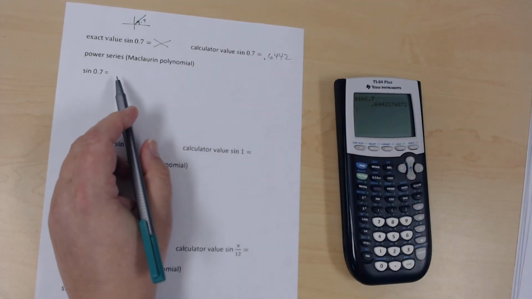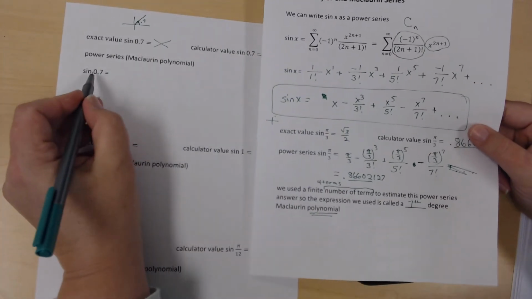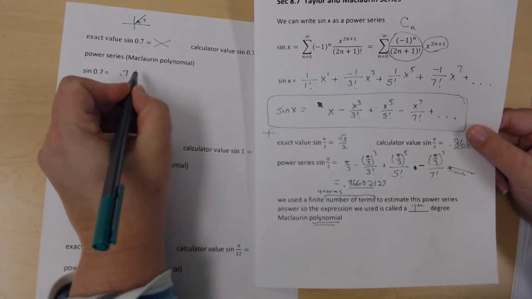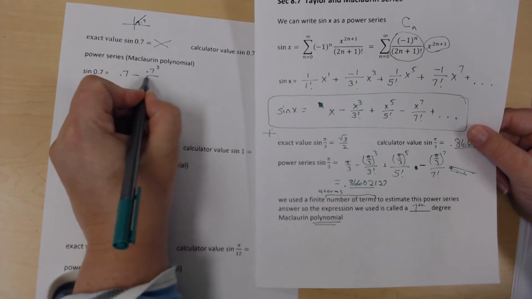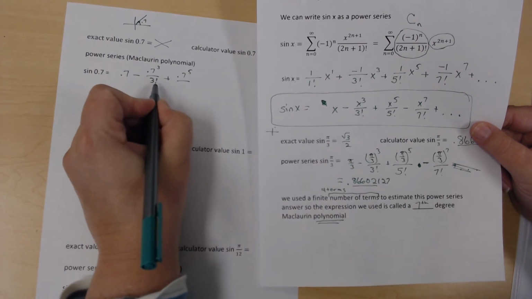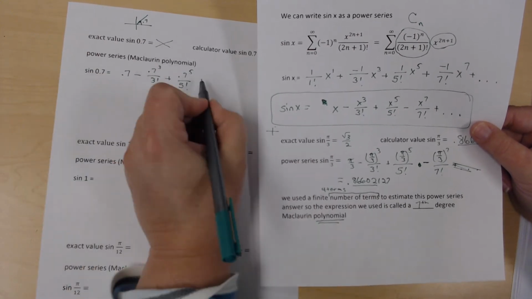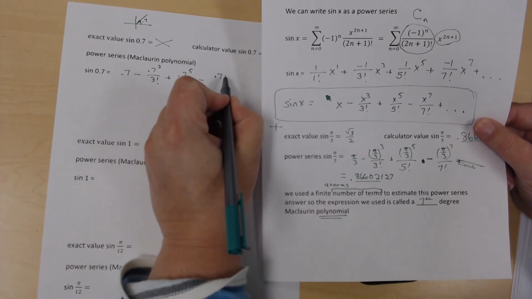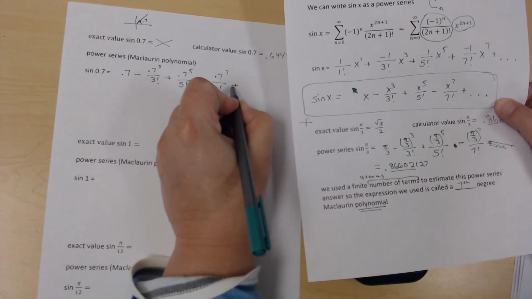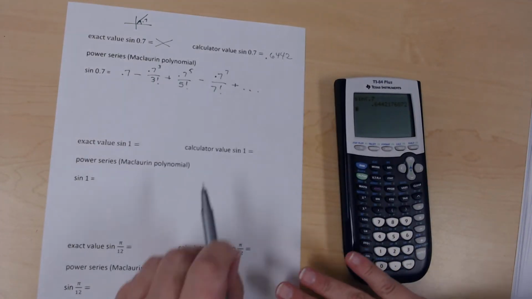Or we can now use the Maclaurin. So the Maclaurin, this one we could maybe even do in our calculator. So maybe let's at least do this one. The Maclaurin says we're going to do 0.7 minus 0.7 to the 3rd divided by 3 factorial, plus 0.7 to the 5th divided by 5 factorial, and then minus 0.7 to the 7th divided by 7 factorial. Look out. Technically it goes on, but we're just going to use those 4 terms. So we're going to change it to a polynomial.